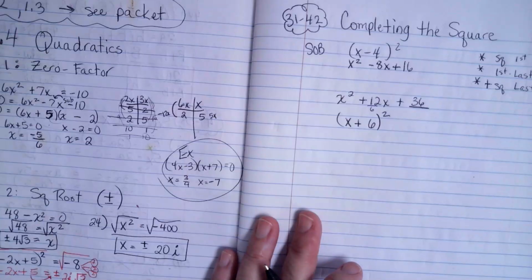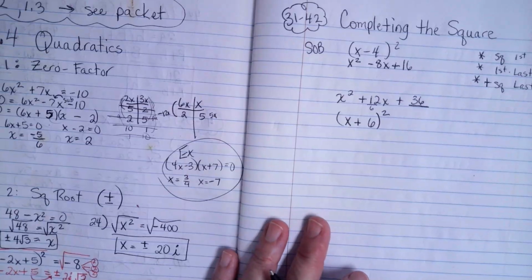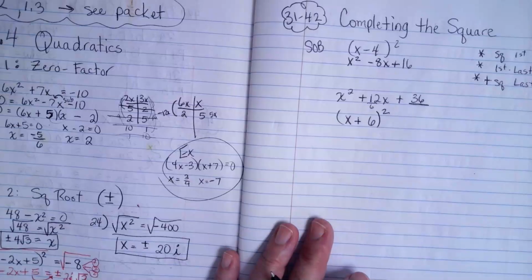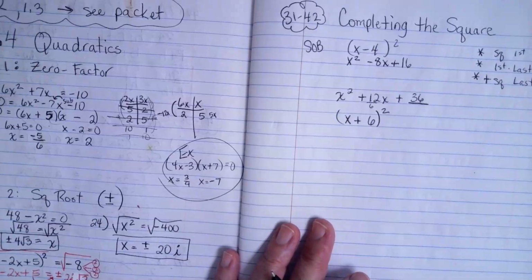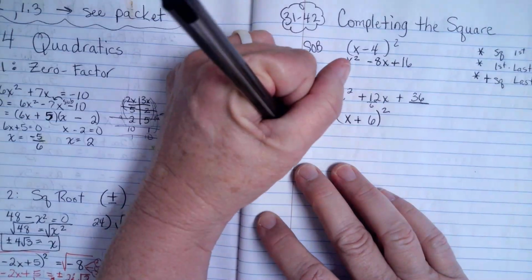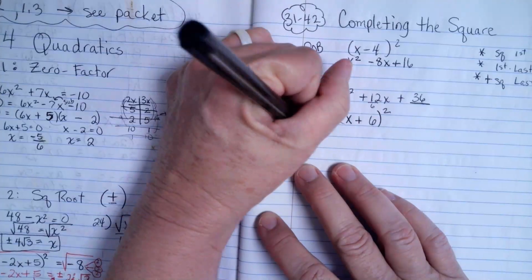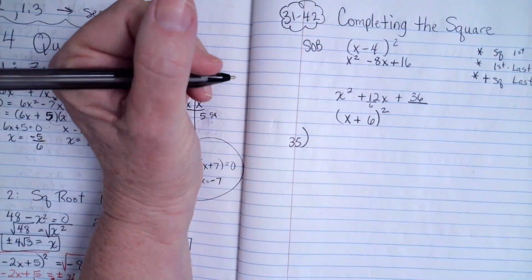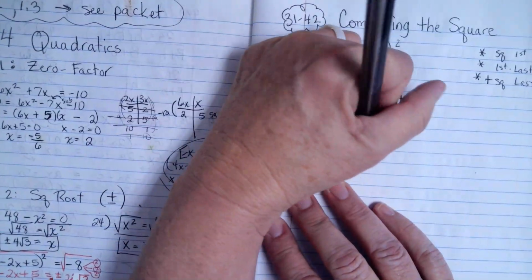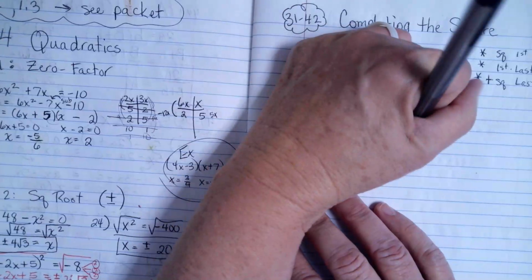So I am going to give you an example. I'm going out of order. I actually have grabbed one of the odd problems, because I do not want to start you with the most difficult and convoluted example. I'd like it to be kind of namby-pamby. So I'm going to give you problem number 35 as an example. So here's what it has. It has x squared minus 2x minus 2 equals 0.